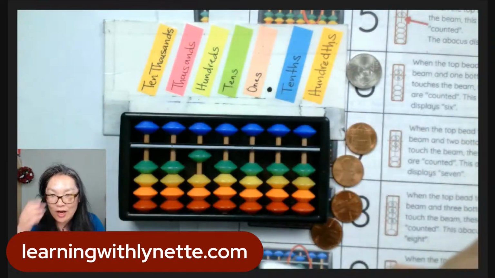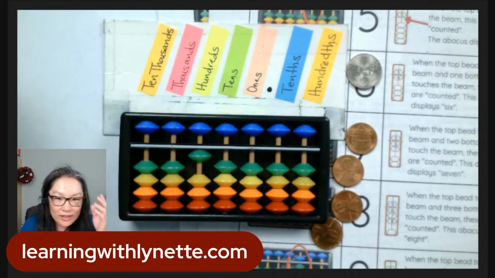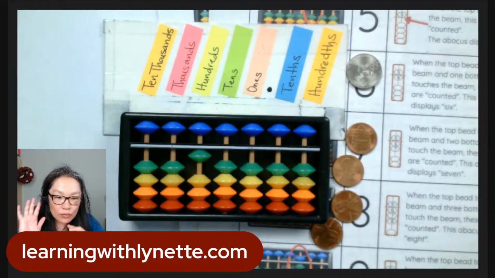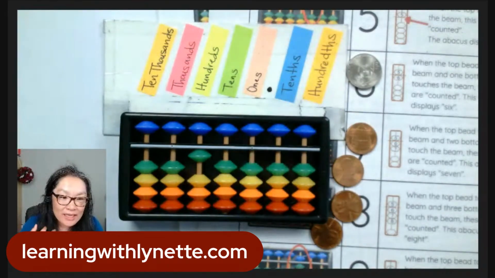Because looking at the other comments, they're saying, what's the point? But what we're doing is we're learning how to read the abacus. Once we learn how to read the abacus, we're going to go into adding, subtracting, multiplication, and division.